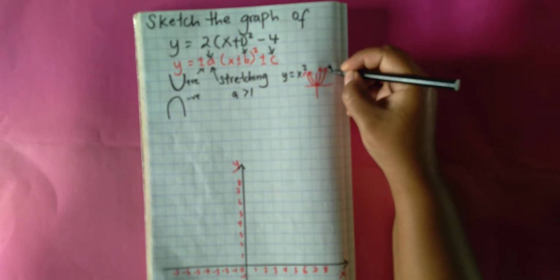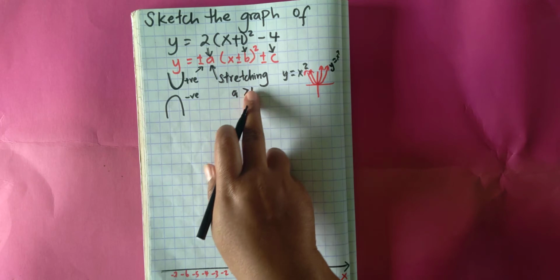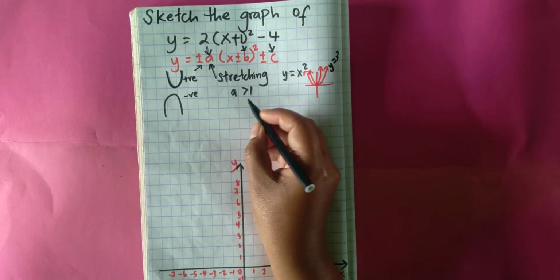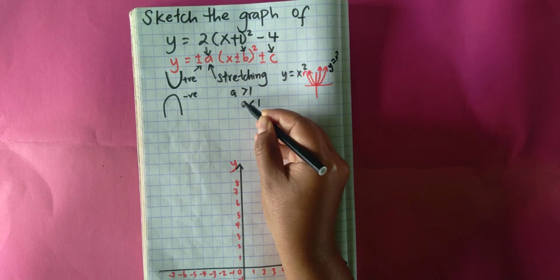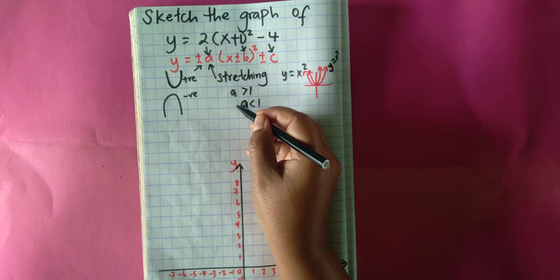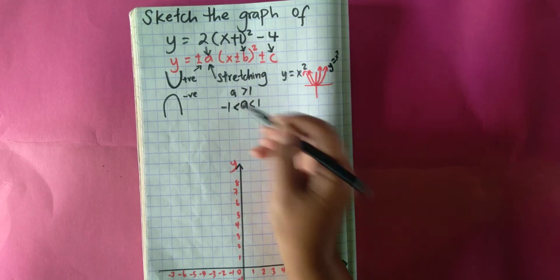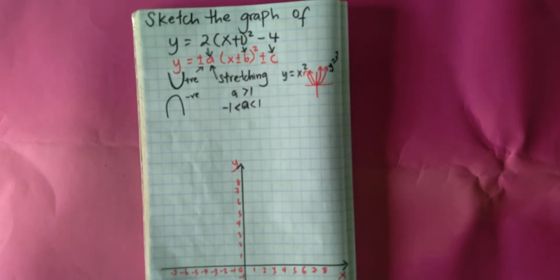So this is the normal y equals x squared graph. Then it will be narrower than that if our a is greater than 1. But if our a is less than 1 but greater than -1, if it's in this interval, then this is how our graph will look.